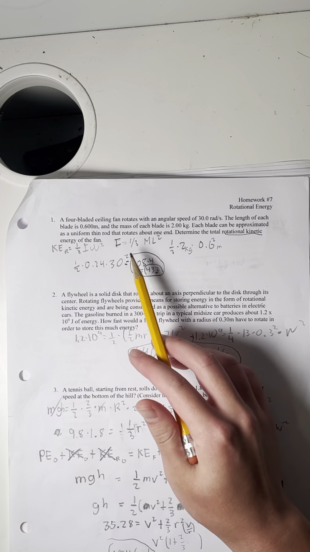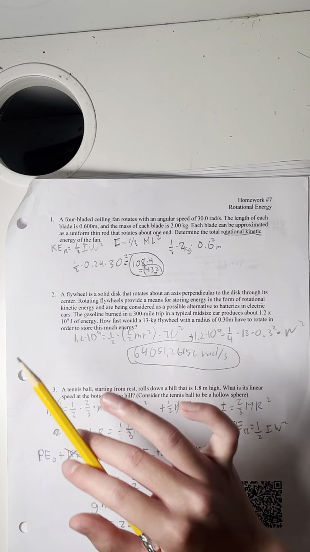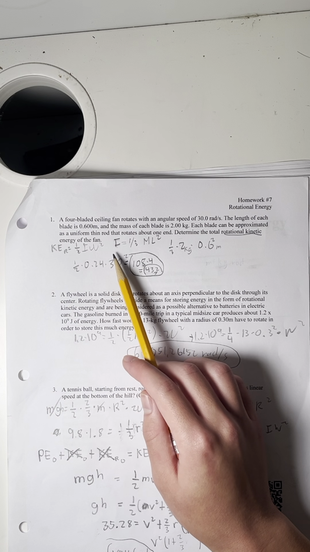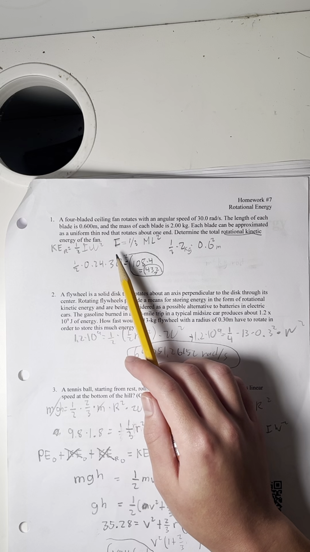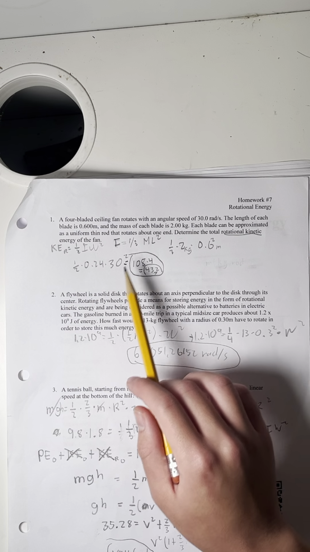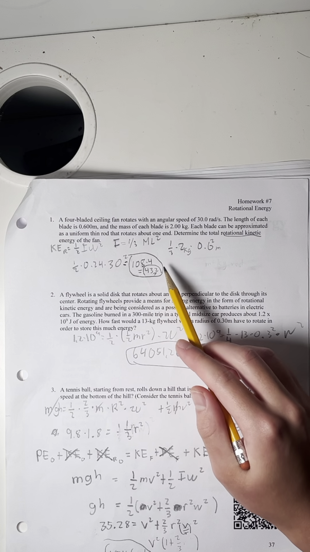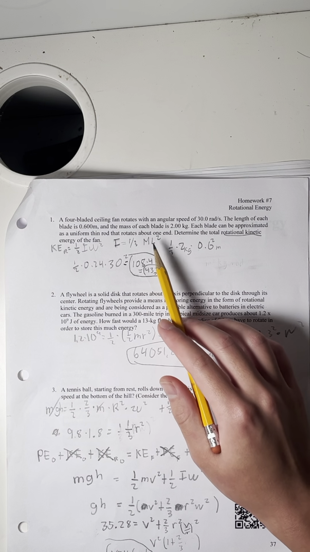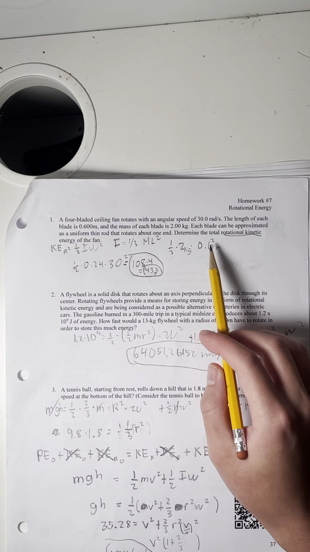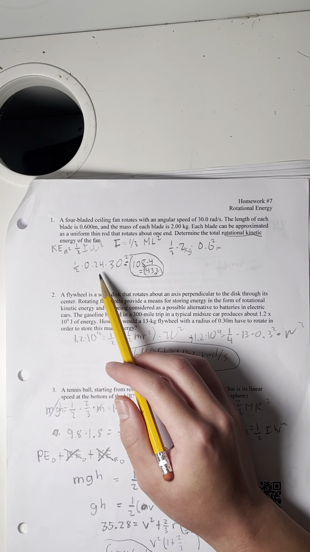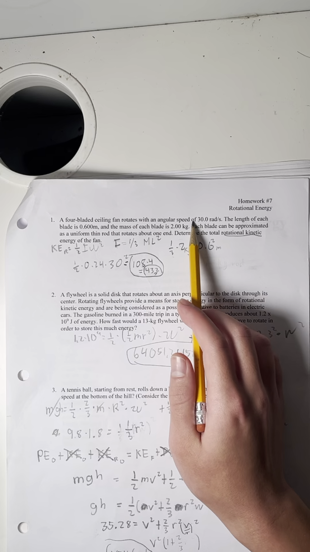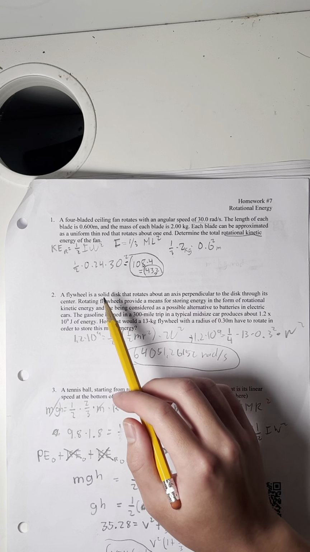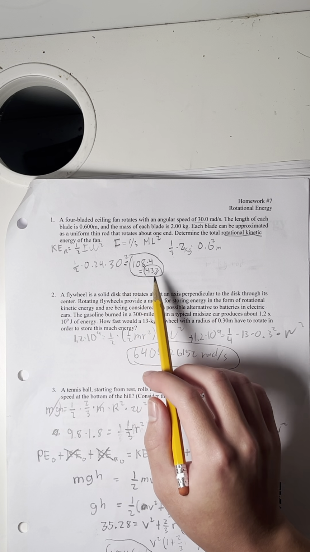If you go back to a previous unit, you'll be given the moment of inertia for most of the shapes. And we find out that our moment of inertia, in this case, just so happens to be 1/3 ml squared. And so we first calculate our moment of inertia, which is 1/3 times our mass of 2 kilos times our length, which is 0.6 meters squared. You solve that in, so it's 1/2 times 0.24 times 30 radians per second, because that's our omega. And so we get 108, and we multiply that by 4 to get 432 joules.